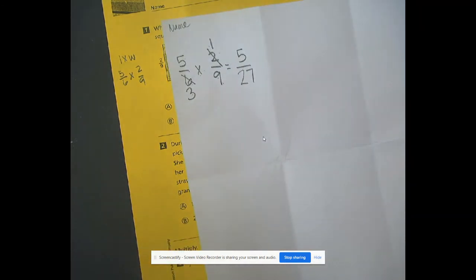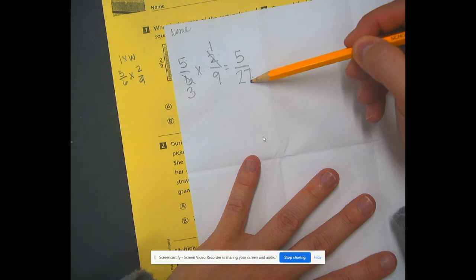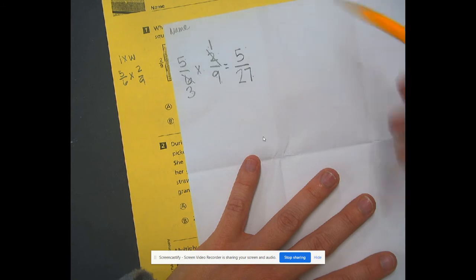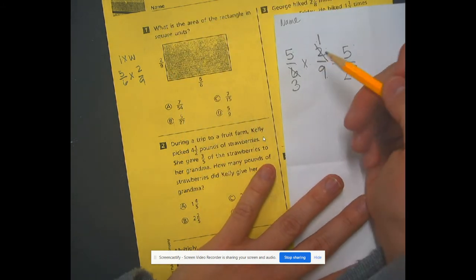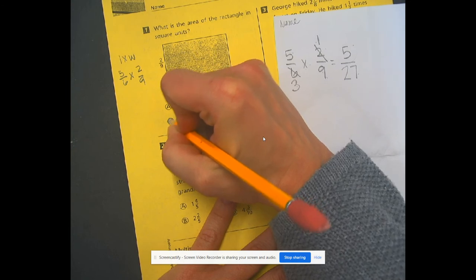27. Is that in simplest form? What do we ask? Can 27 be divided by 5? No, and 5 is what? Prime. So what is our answer? 5/27. Good.